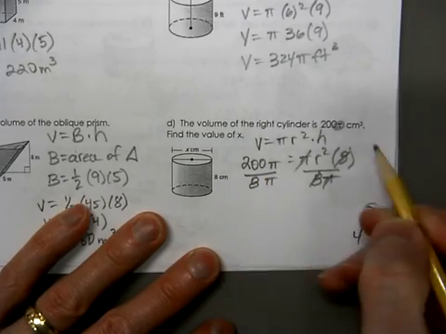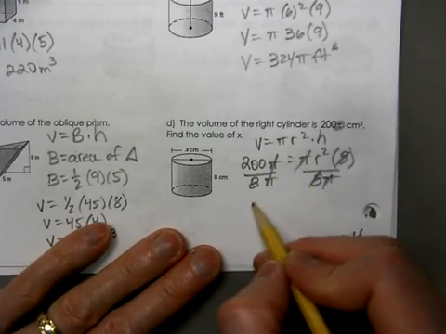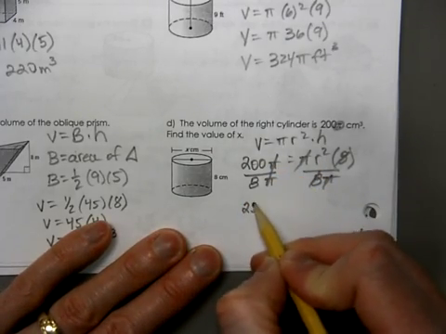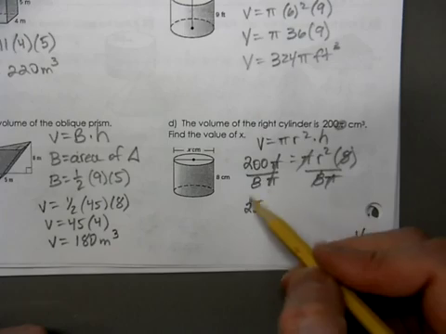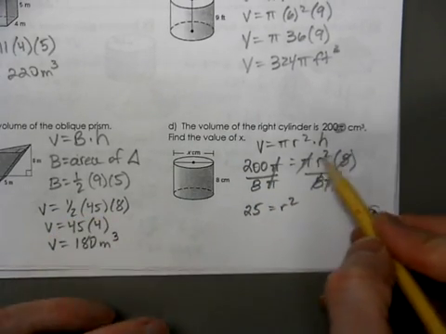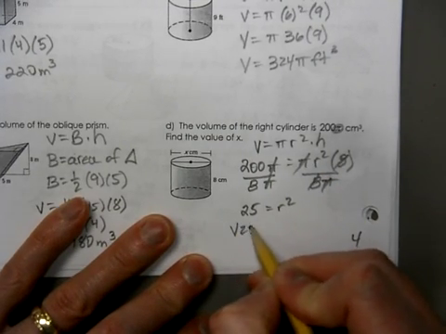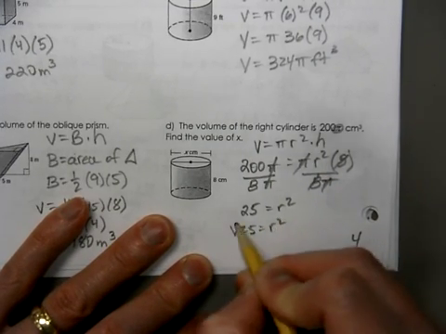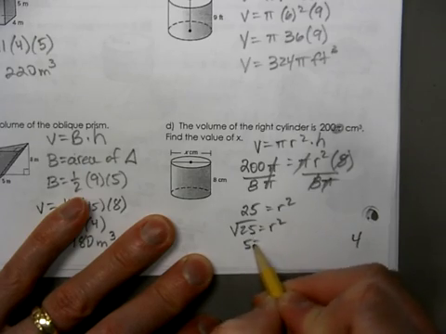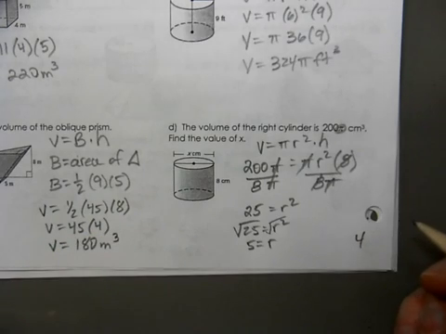Over here I'll say 8 pi. So 8 goes into 200, there are 8 quarters, 8 times 25 is 200. And only the r squared is left on this side. So we'll take the square root of both sides. So we figure out that r equals 5.